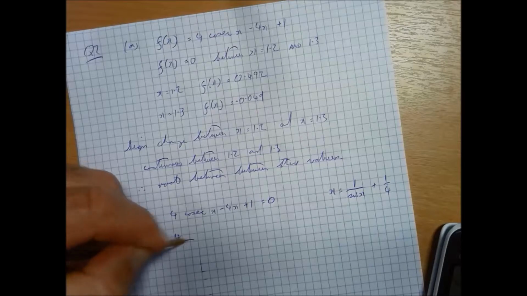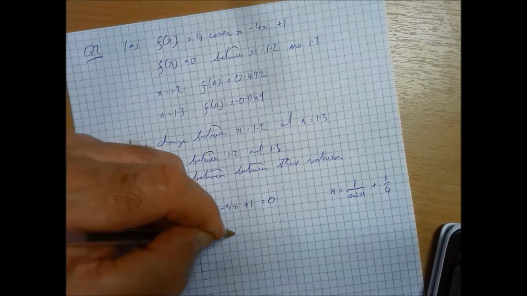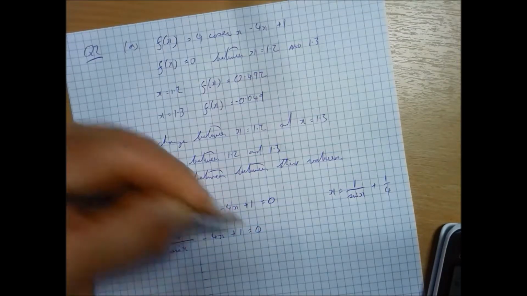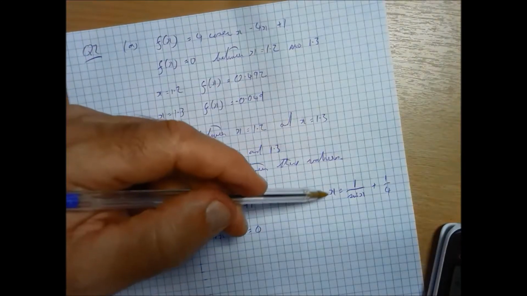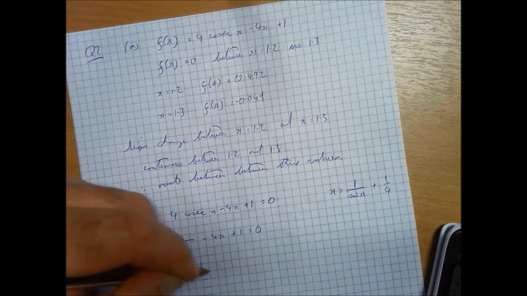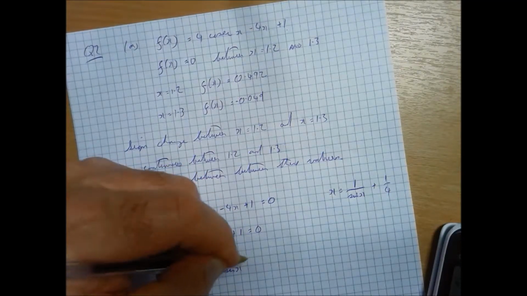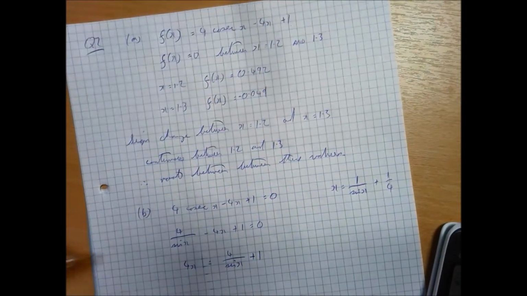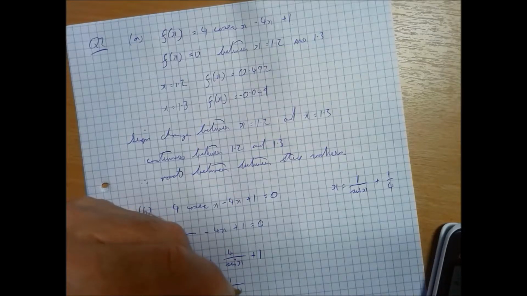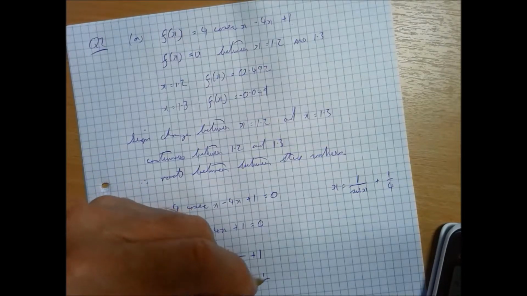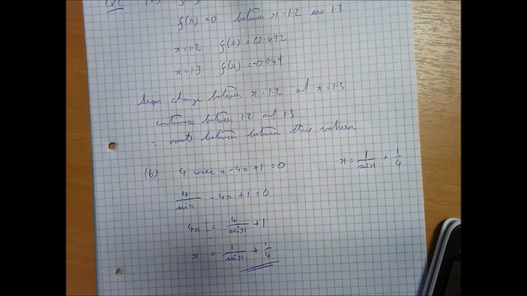I'll rewrite that as 4 over sine x minus 4x plus 1 equals 0. I'm going to rewrite that, looking at where we're trying to get to, as 4x equals 4 over sine x plus 1, so x equals 1 over sine x plus 1 over 4, which is where we're trying to get to.